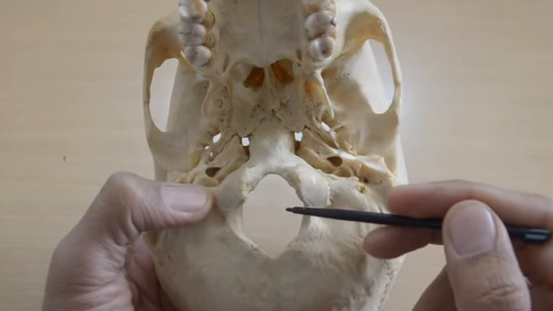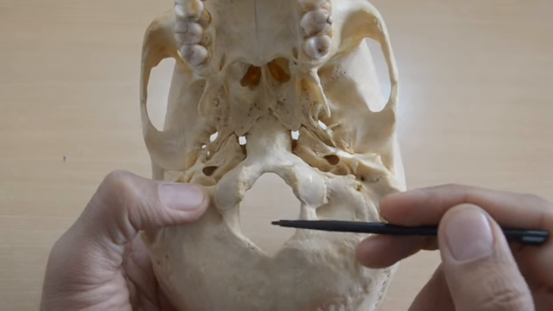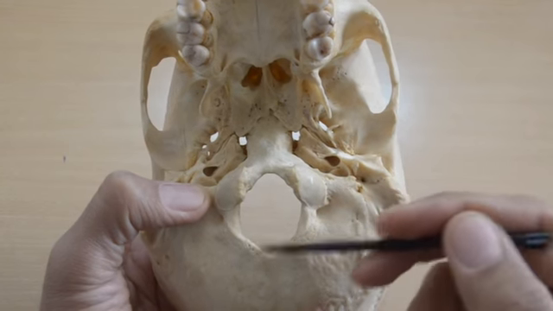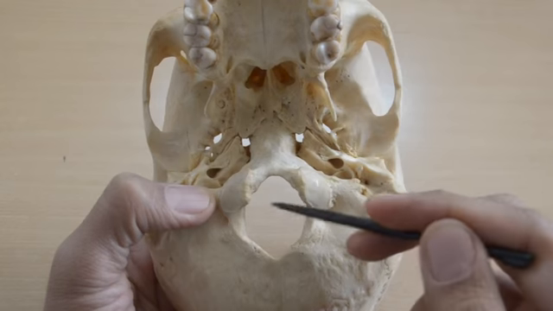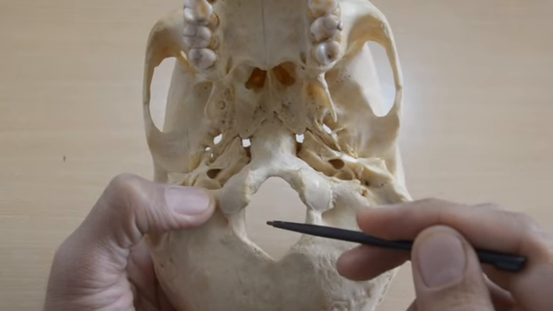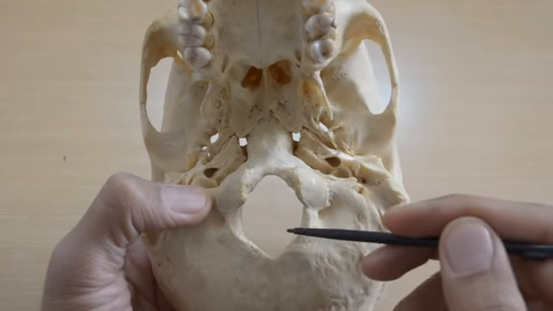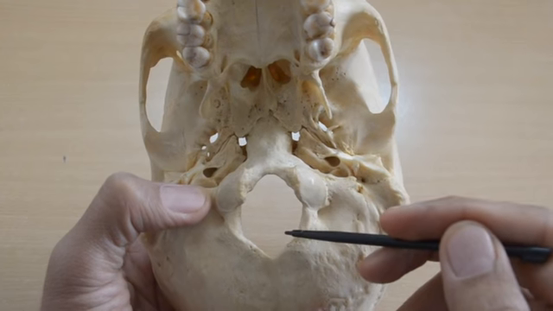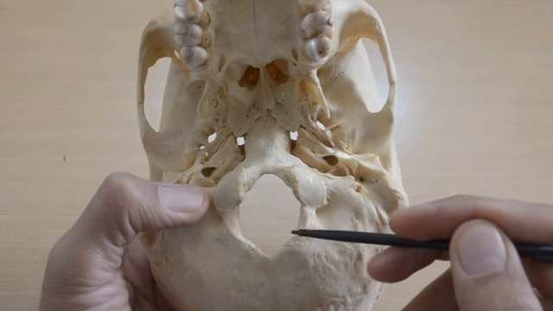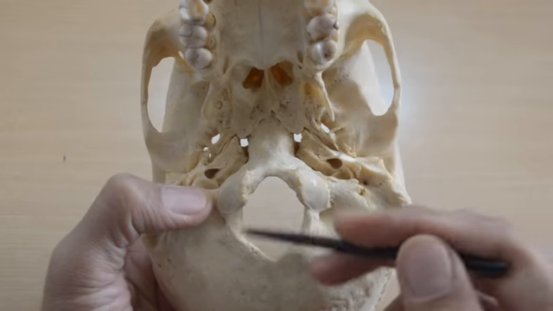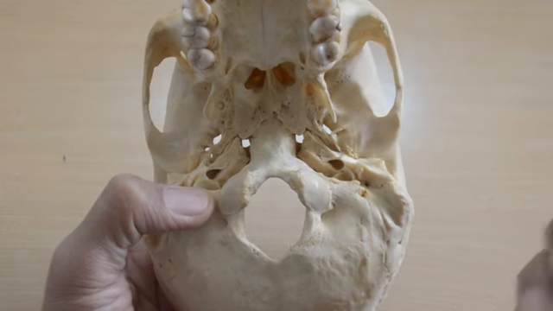So the subarachnoid space of cranial cavity will continue as subarachnoid space of vertebral canal, and within the subarachnoid space it will allow passage of spinal accessory nerve, vertebral arteries, sympathetic plexus around the vertebral arteries, anterior and posterior spinal arteries. So these many structures will pass through foramen magnum.